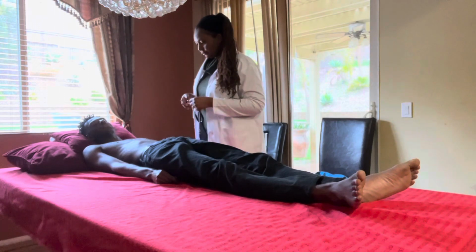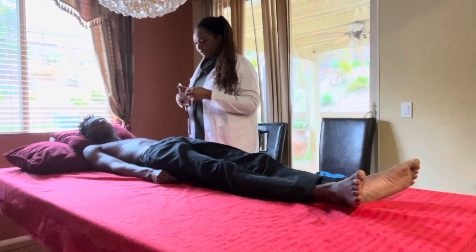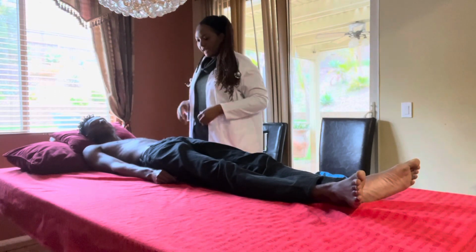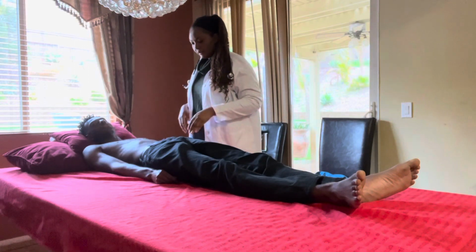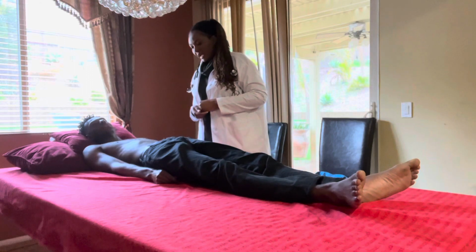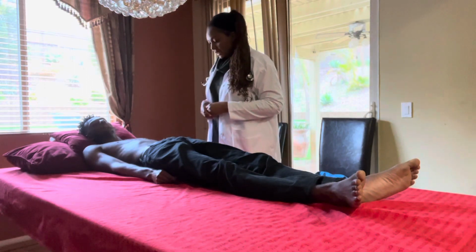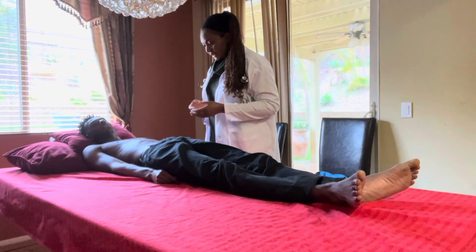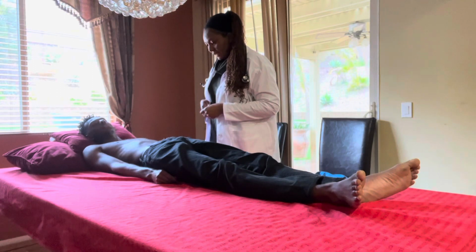Okay, so now I am going to palpate for the aorta. First I will inspect the aorta. I don't see any visible pulsation, I don't see any bulging, and the skin is clear and intact.